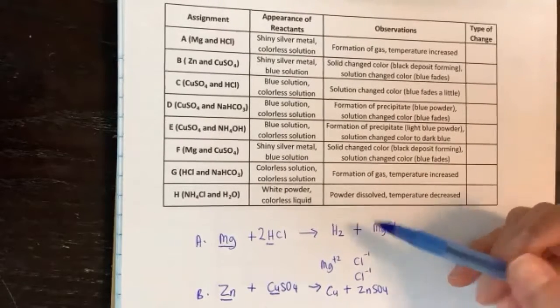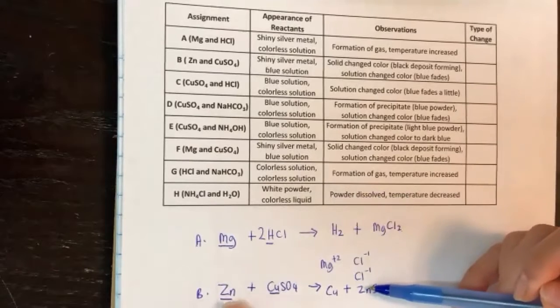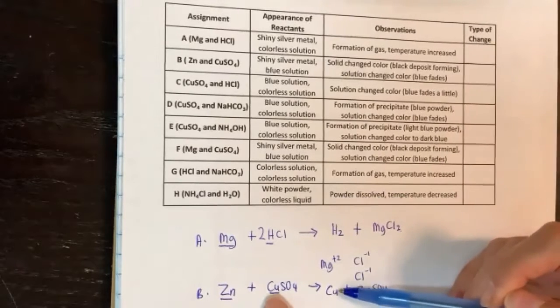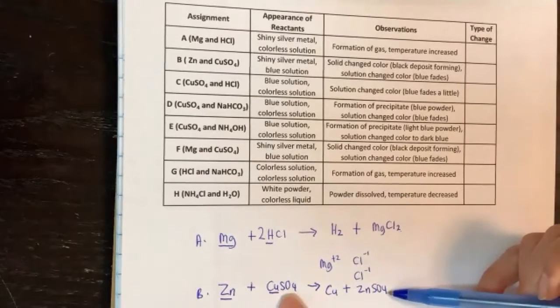Now we always want to double check, make sure both sides have the same amount of zinc, both sides have the same amount of copper, both sides have the same amount of sulfate.